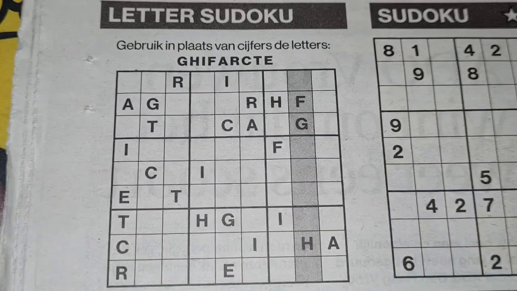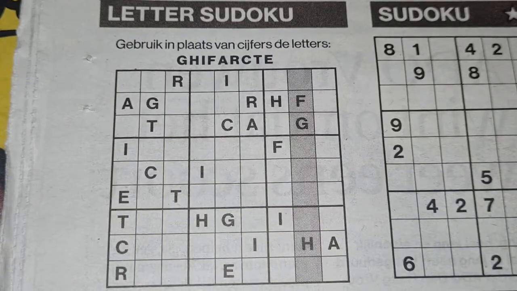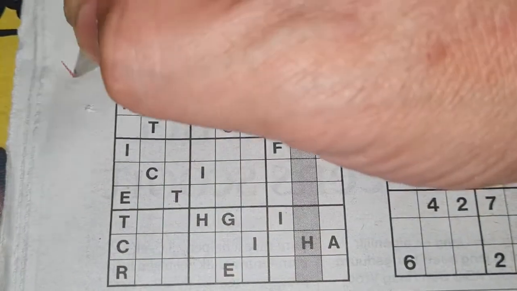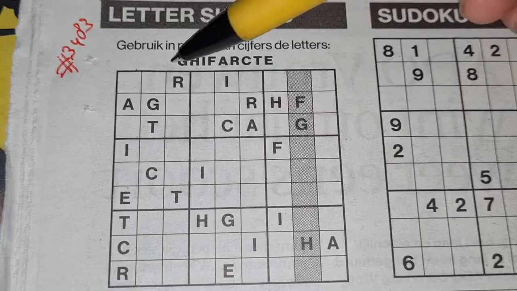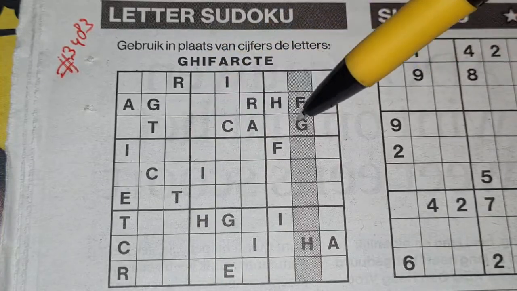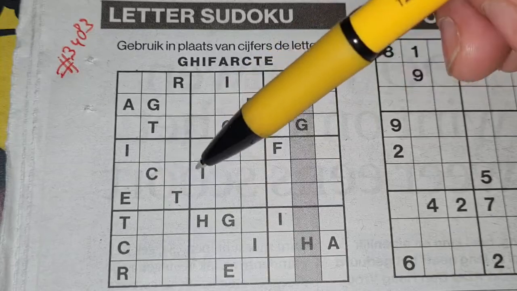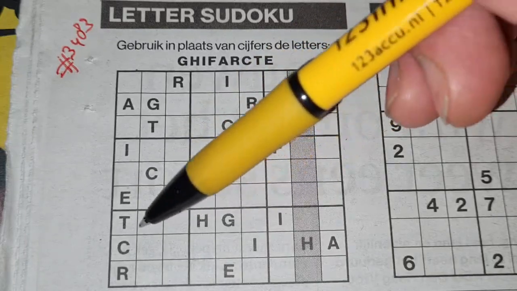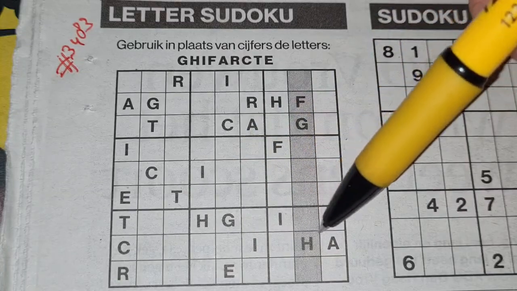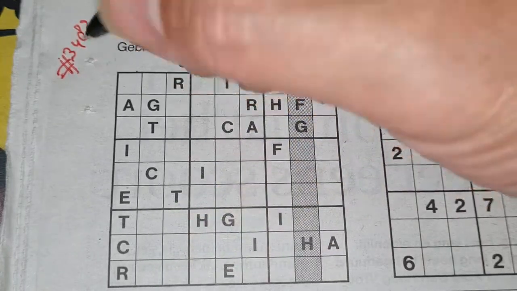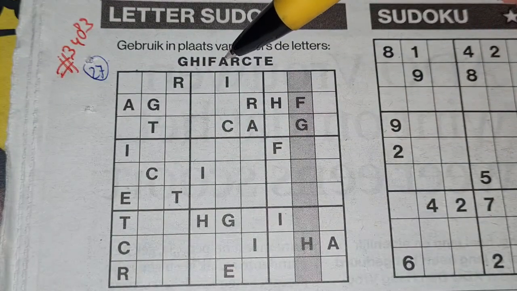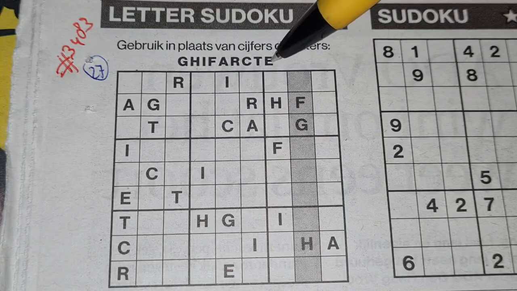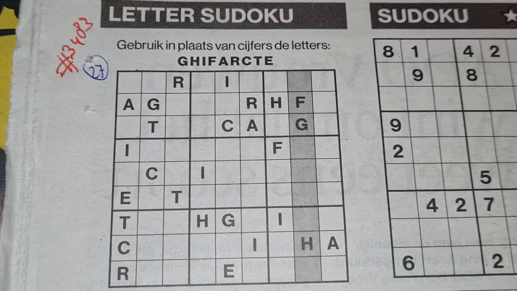First one, letter Sudoku, will be number 3483. Before I start, I always count the printed digits. Let me do this. 1, 2, 3, 4, 5, 6, 7, 8, 9, 10, 11, 12, 13, 14, 15, 16, 17, 18, 19, 20, 21, 22, 23, 24, 25, 26, 27 printed letters. Yes, those letters are the G, the H, the I, the F, the A, the R, the C, the T, the E. Alright, so let's get started.